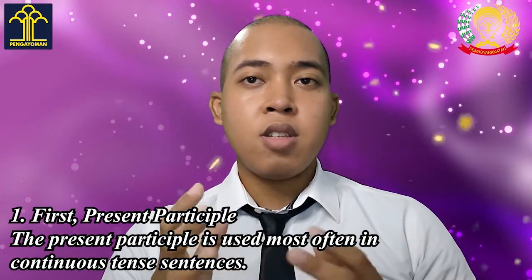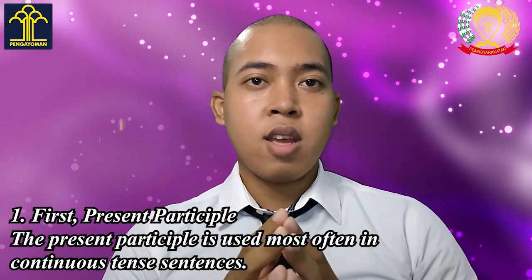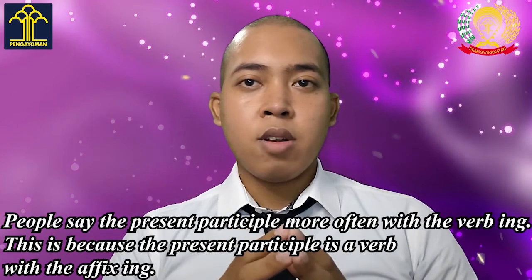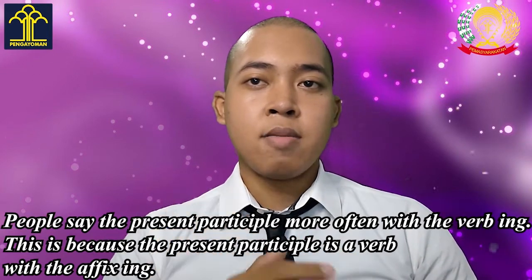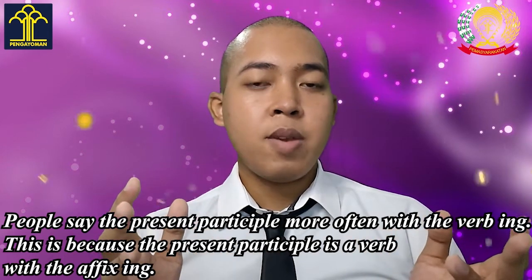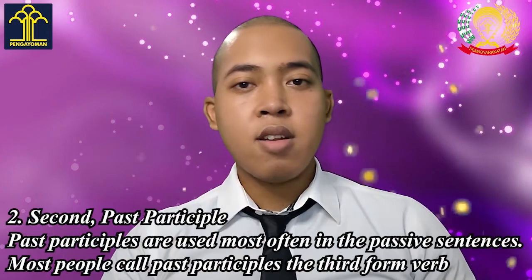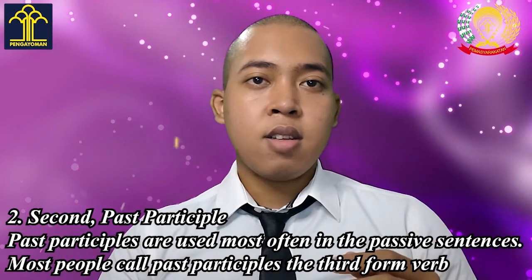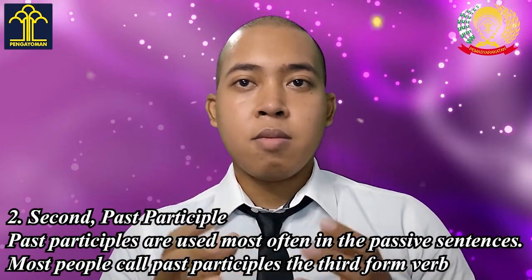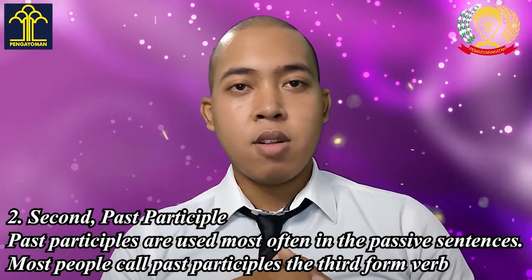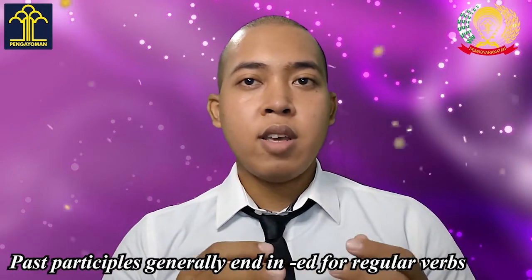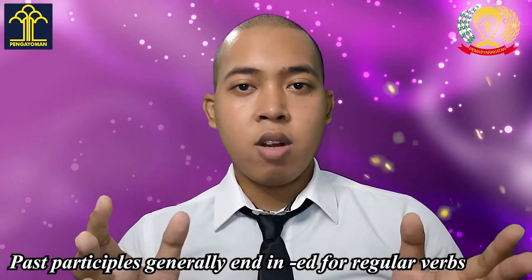The present participle is used most often in continuous tense sentences. People say the present participle more often as the verb ing. This is because the present participle is a verb with affix ing. The second, past participle. Past participles are used most often in passive sentences. Most people call the past participle the third form of verbs. Past participles generally end in ed for regular verbs.